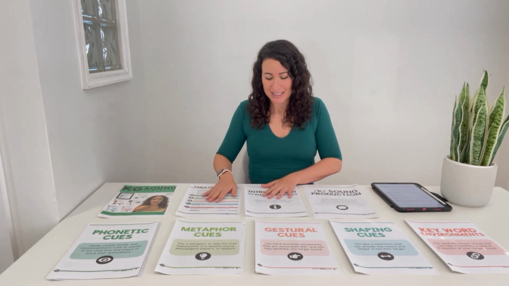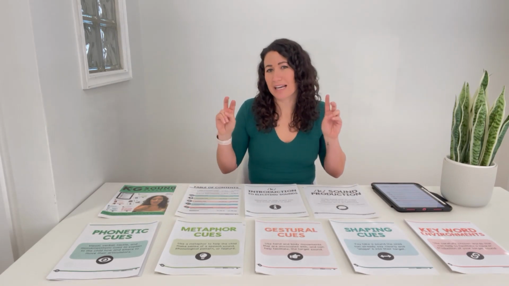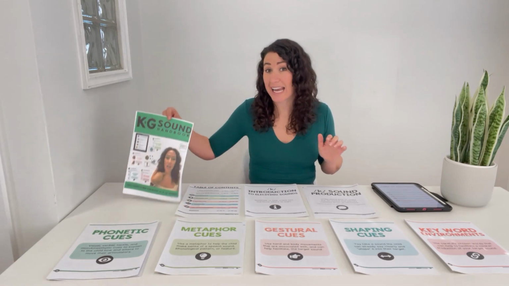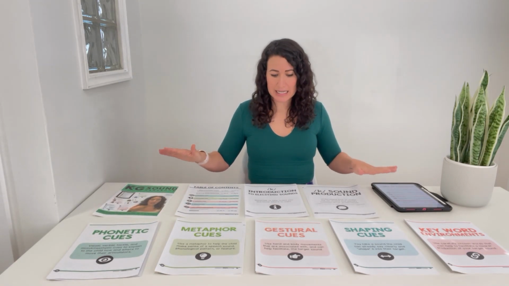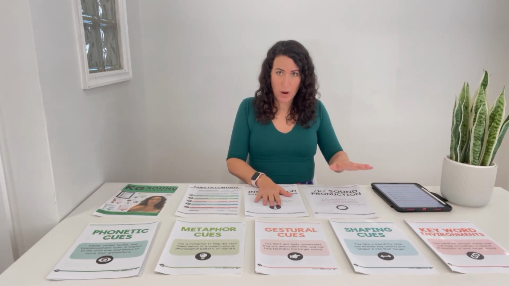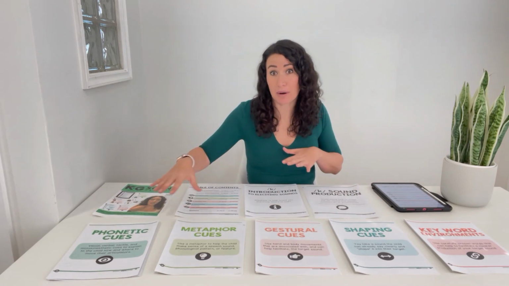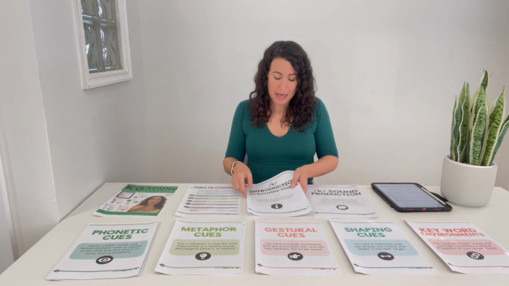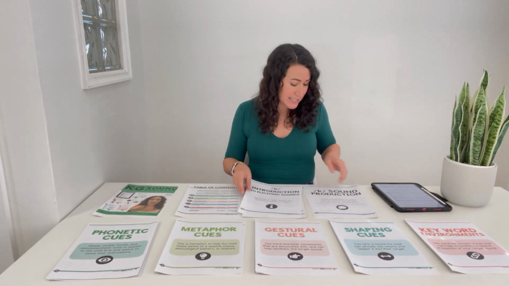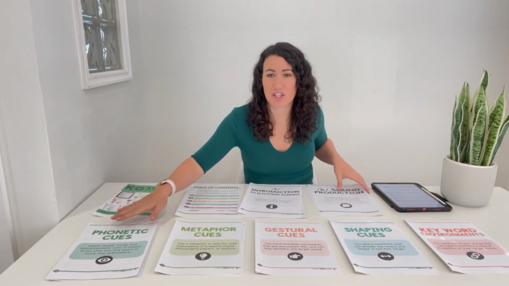Basically how we've organized this, and this is what we call a double book, I guess, because we've got K and G sounds. What we've done is chapters 1, 2, and 3 are pretty much the same across both handbooks because we talk about our introduction to eliciting sounds, K sound production, and then some phonetic cues.